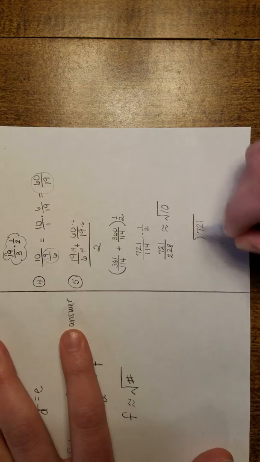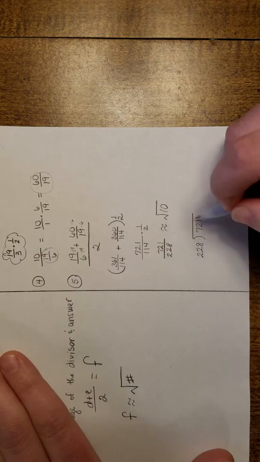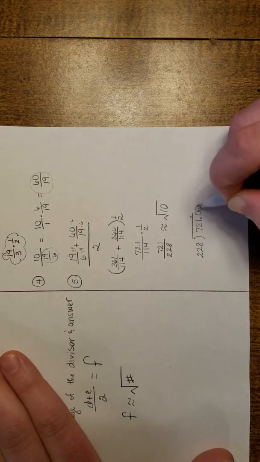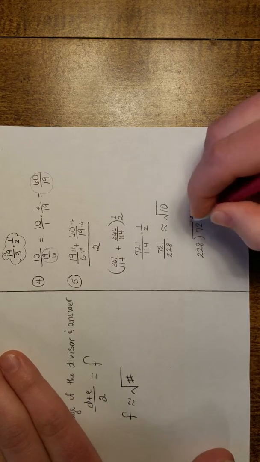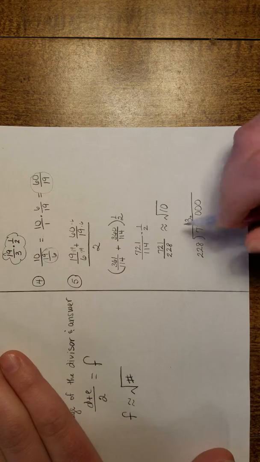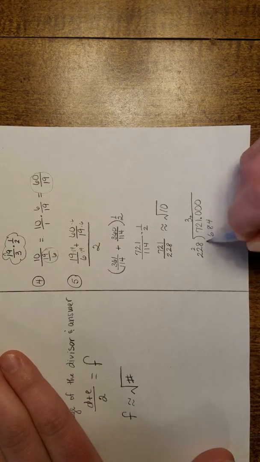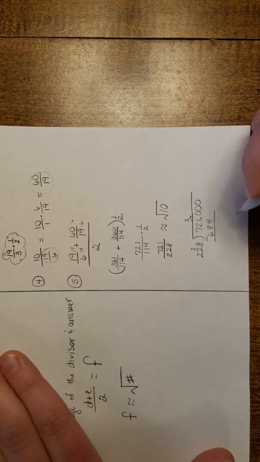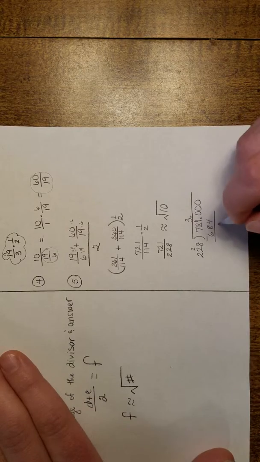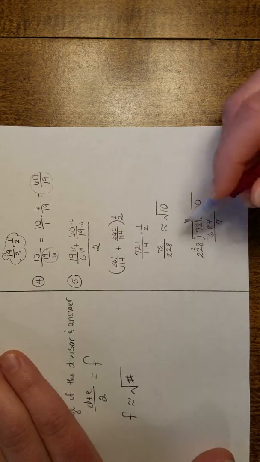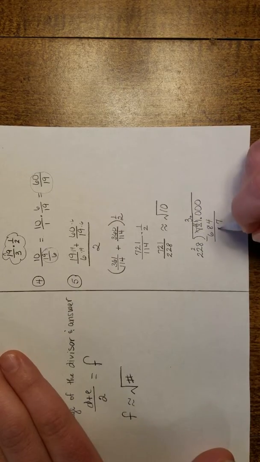721 divided by 228. You could do this on that scratch paper I told you would be handy. I'm going to add some decimal points and a couple zeros. 228 goes into 721 at least 3 times. And when I multiply, 3 times 8 is 24, 6, 7, 8, and 6. Subtract, you might have to borrow. And I end up with 11 minus 4, which would be 7. And this is now 11 minus 8, which gives me 3.